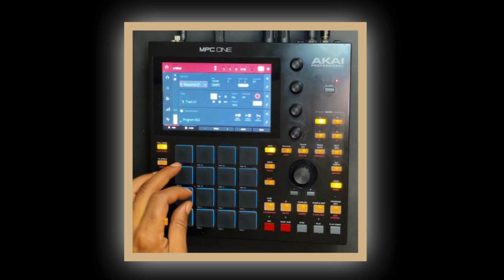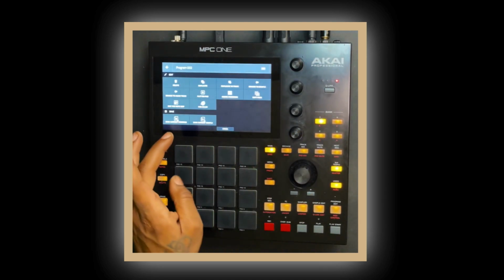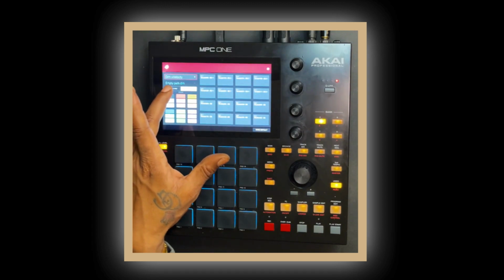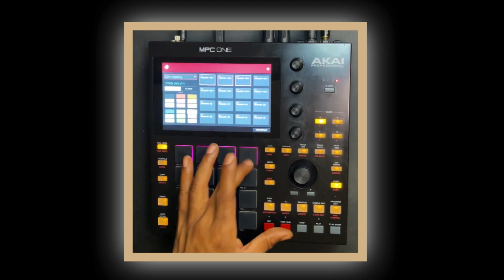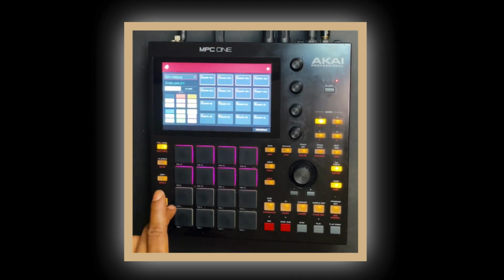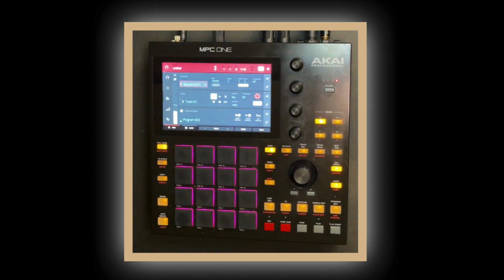Now that we got that done, we're going to press the pencil, we're going to press pad color, we're going to turn them all to purple. So that way we know which color pads they are, and we know they're all samples and they're all set. And from there, we're going to get busy, man.